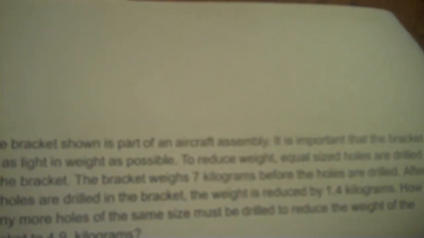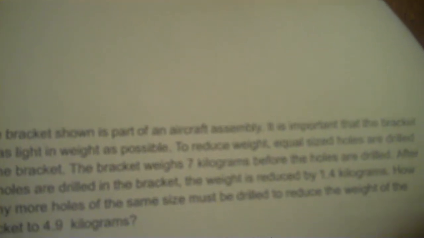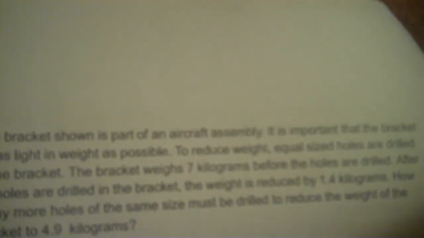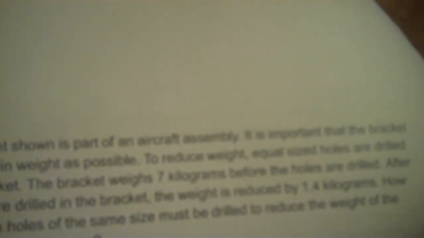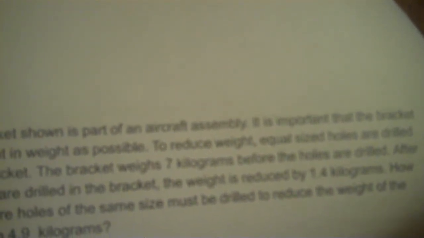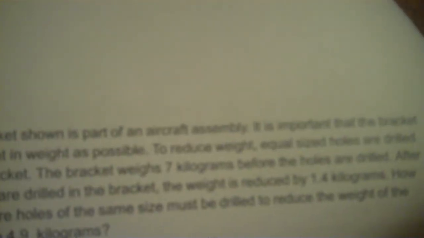Okay, number 21. This one's kind of tricky. A bracket shown as part of an aircraft assembly. You don't see the bracket. I think on the assignment they'd show you a picture. It's important that the bracket be as light in weight as possible. To reduce weight, equal-sized holes are drilled in the bracket. Makes sense. Makes it weigh less. The bracket weighs 7 kilograms before the holes are drilled. After 10 holes are drilled in the bracket, the weight then is reduced by 1.4 kilograms.